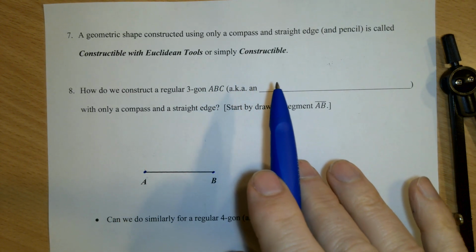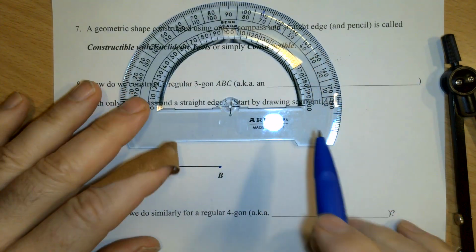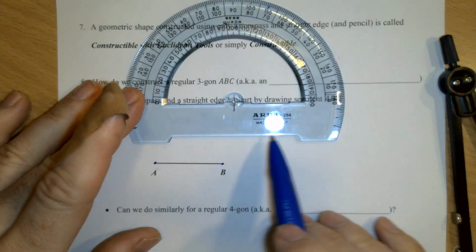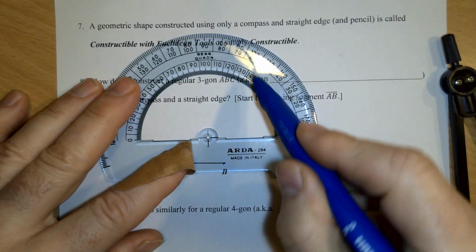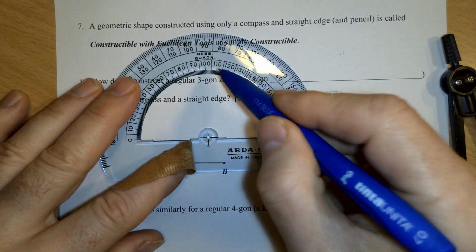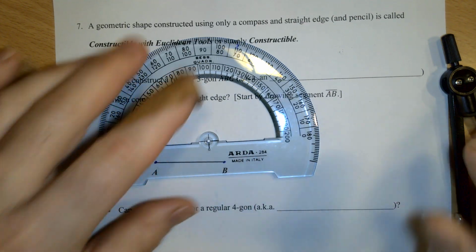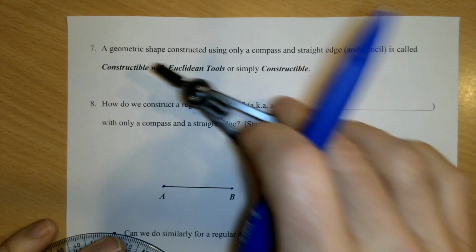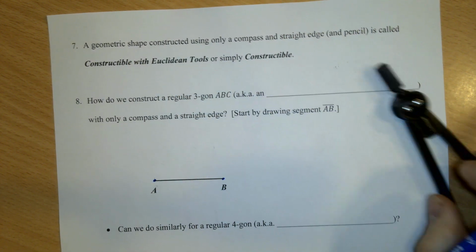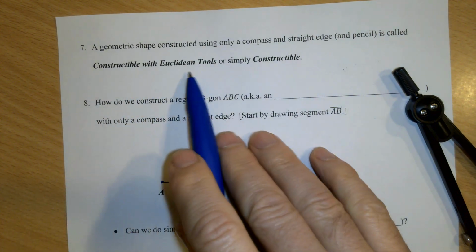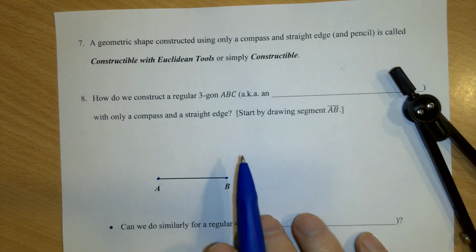So what that means is I can use this protractor only for the straight edge. I can't use it to find a particular 72-degree angle or an 88-degree angle. Can't use it for that. All I'm going to use is a compass and a straight edge and pencil. And again, we'll call that constructible with Euclidean tools or simply constructible.